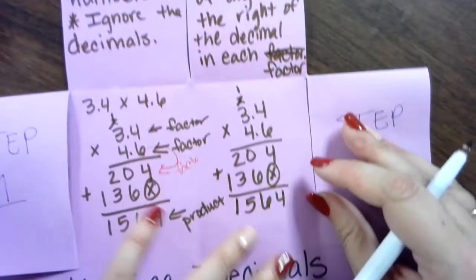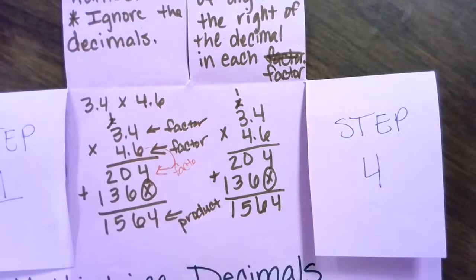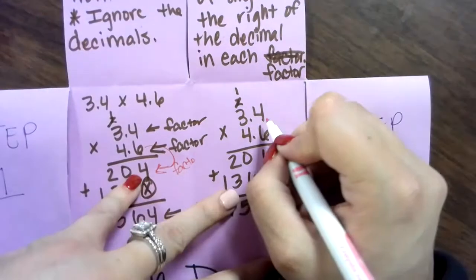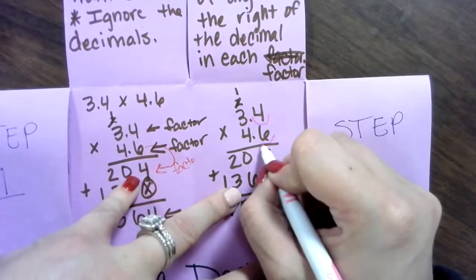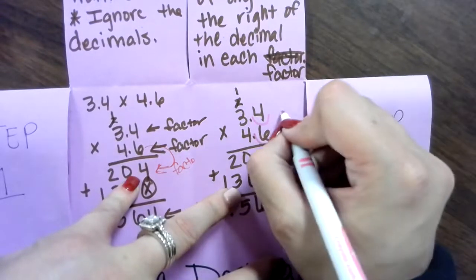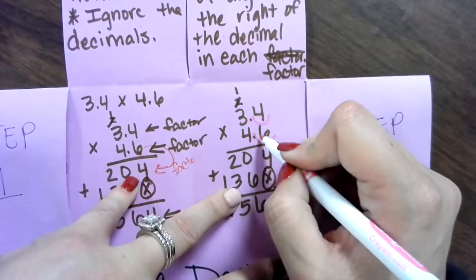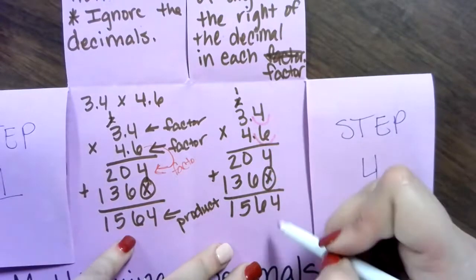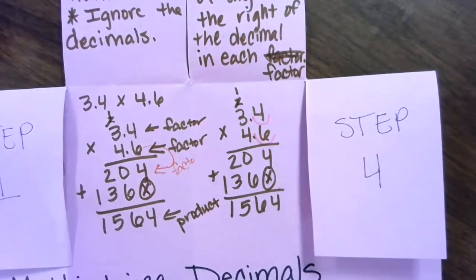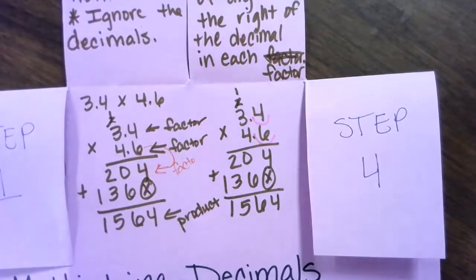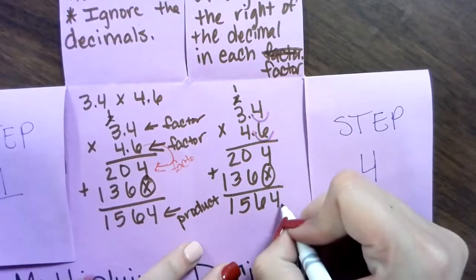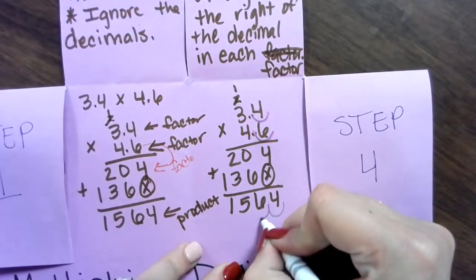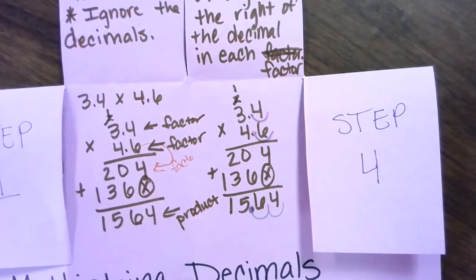I count my decimals. Here I have one digit behind the decimal. Here I have one number behind the decimal. So that's 1 and 1 gives me 2. So my decimal does not fall down. I have to come in here and place it. So let me count 1, 2. So it goes in my product, 1, 2. That's my decimal point. Okay.